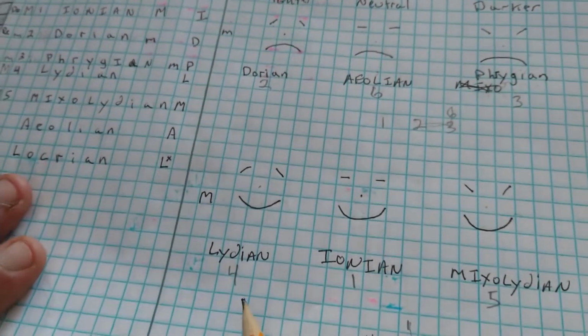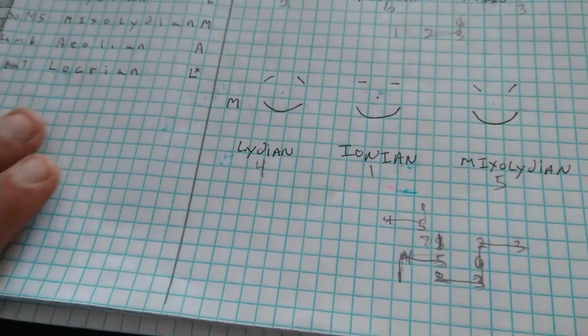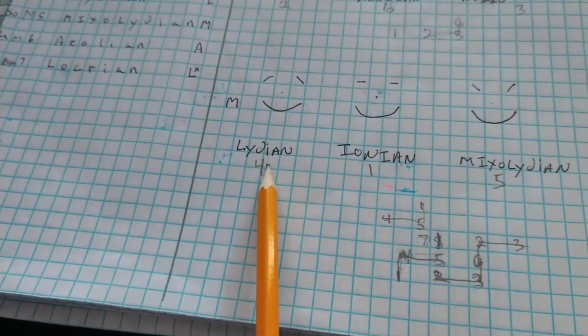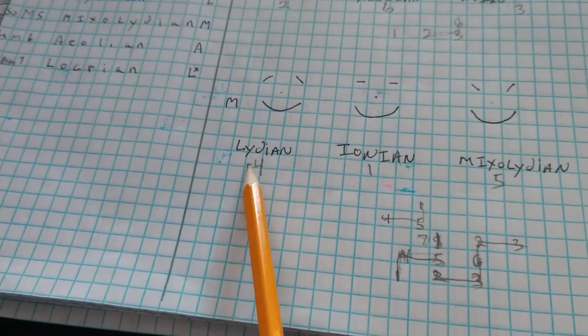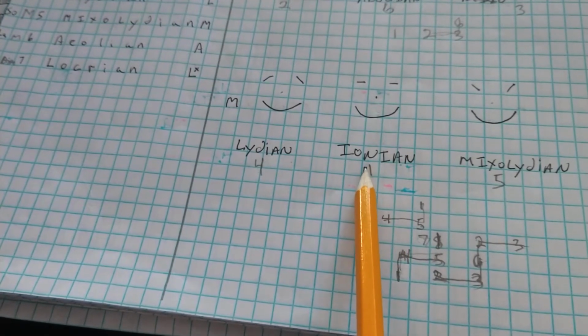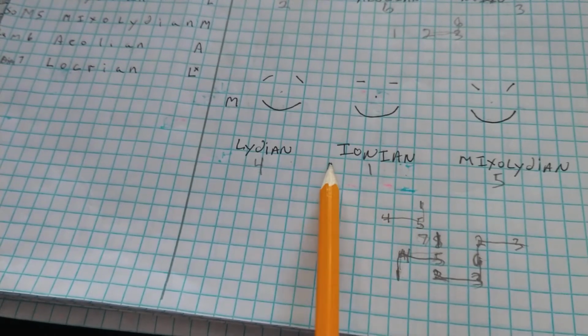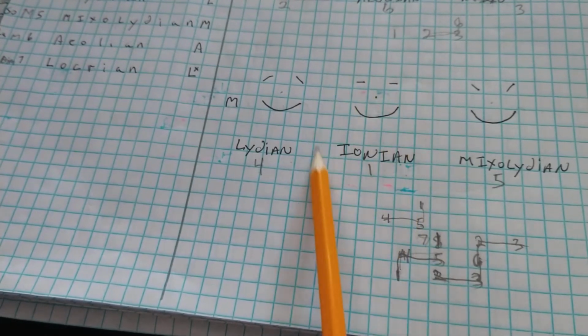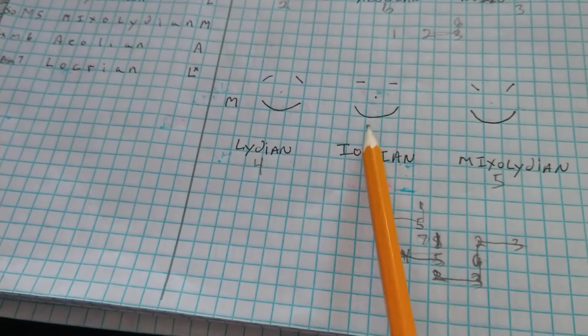The same with this, use the same order for the major modes, the happier modes. The Lydian, lighter; Ionian, happy birthday, Mary had a little lamb, all your normal happy stuff and average pop songs.